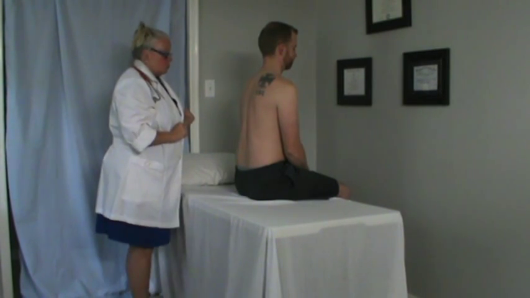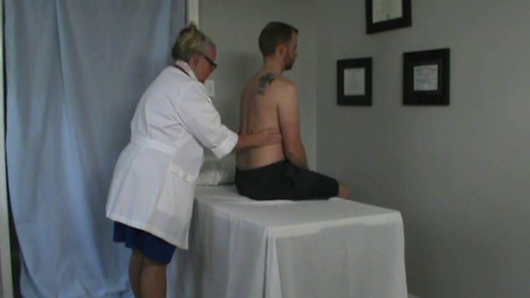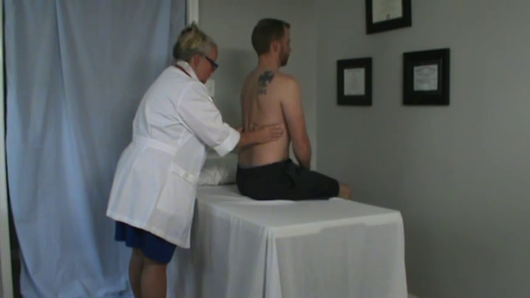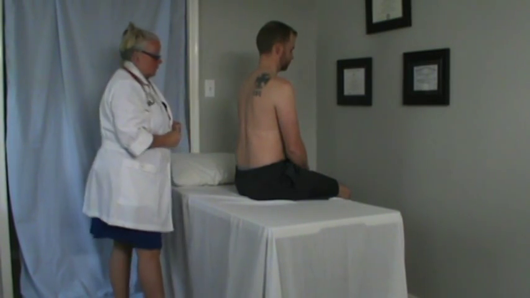Next, I'm going to palpate for expansion. You want to place your hands at about the 9th or 10th rib. Take a deep breath in, Chris, and exhale. One more time. Great. And it is symmetric.